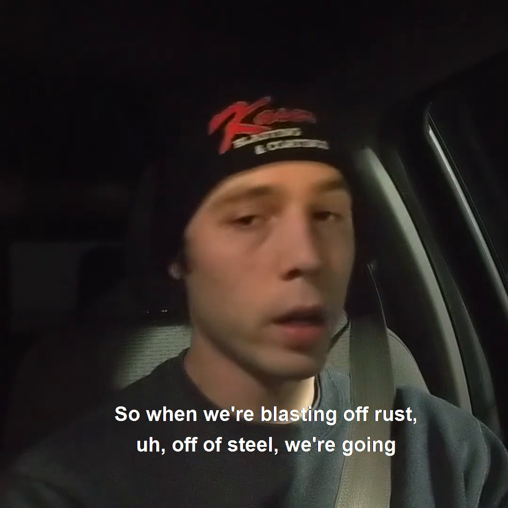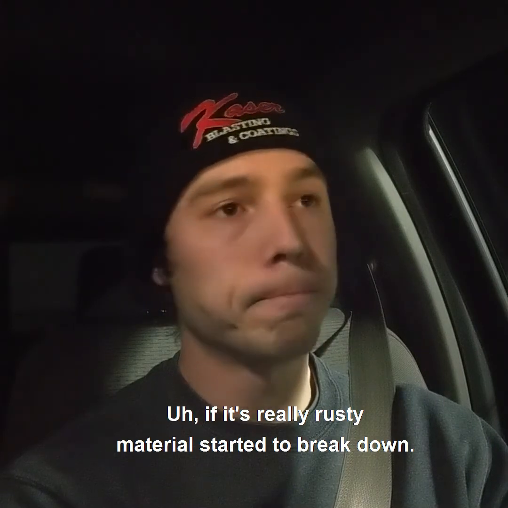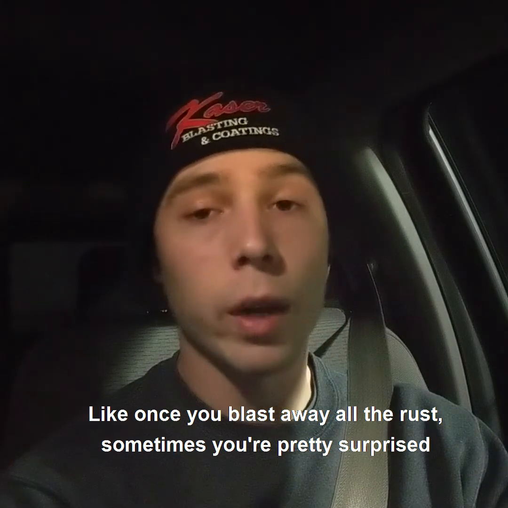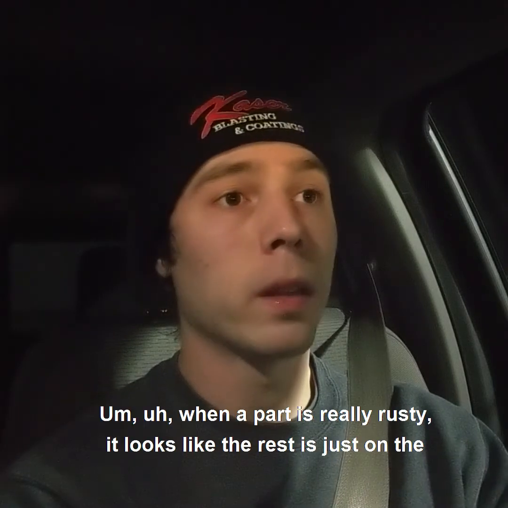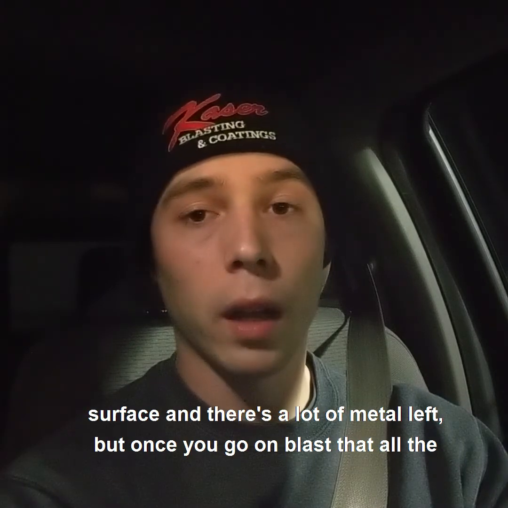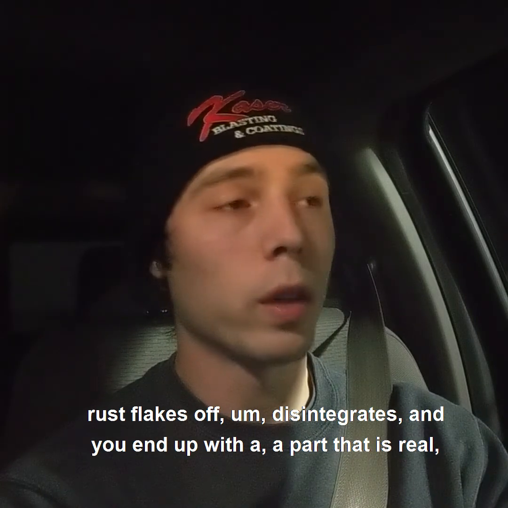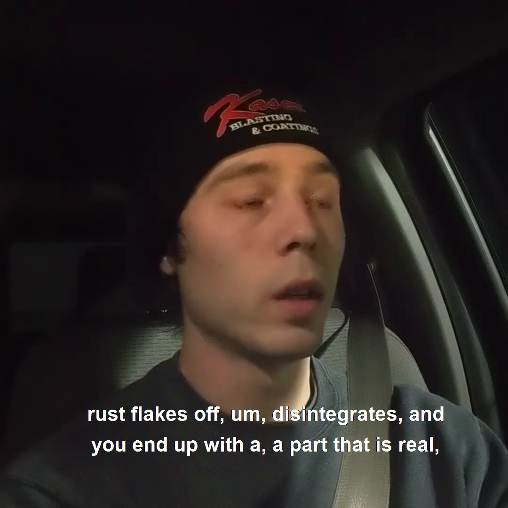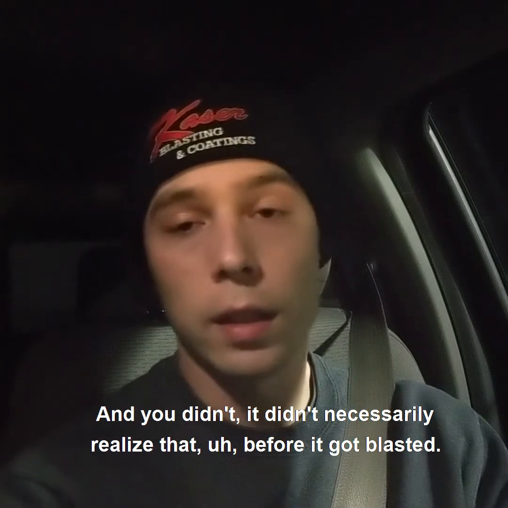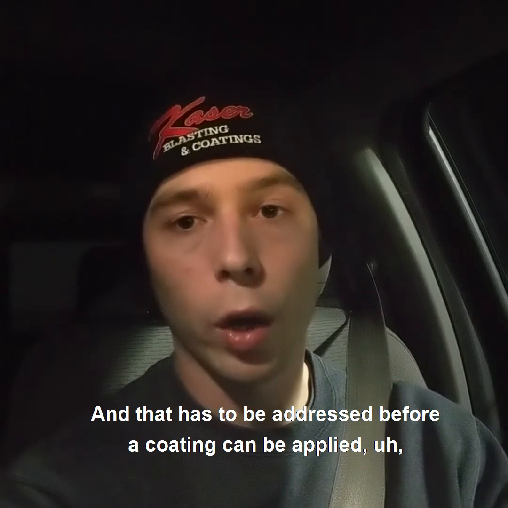So when we're blasting rust off of steel, we're going to use our regular steel grit. If it's really rusty and the material started to break down, once you blast away all the rust, sometimes you're pretty surprised with how little steel is left. When a part is really rusty, it looks like the rust is just on the surface and there's a lot of metal left. But once you blast that, all the rust flakes off, disintegrates, and you end up with a part that has a lot of dips and dives and is really porous and could have holes in it, and you didn't necessarily realize that before it got blasted. So that's an issue, and that has to be addressed before a coating can be applied.